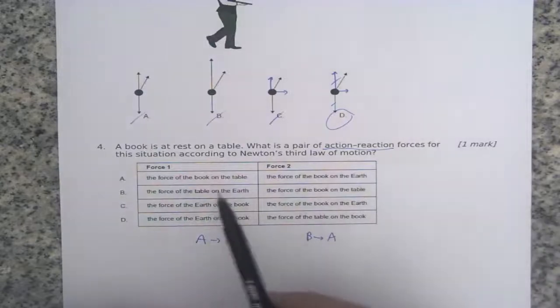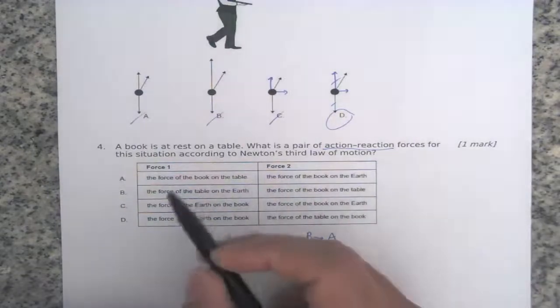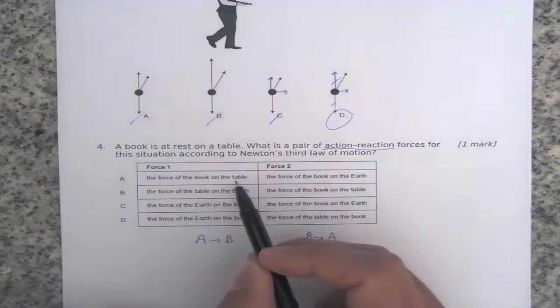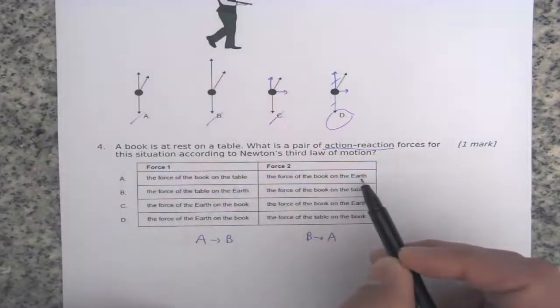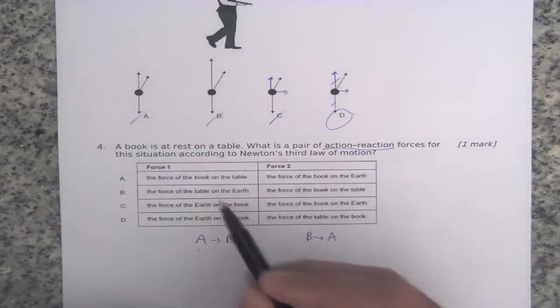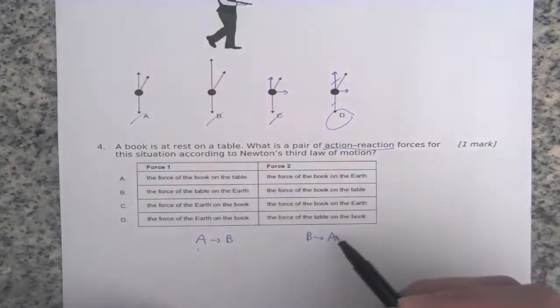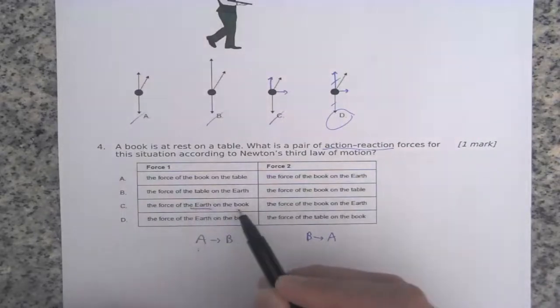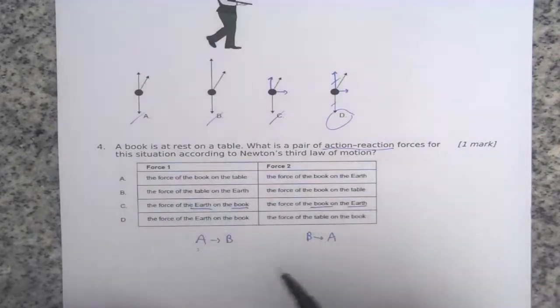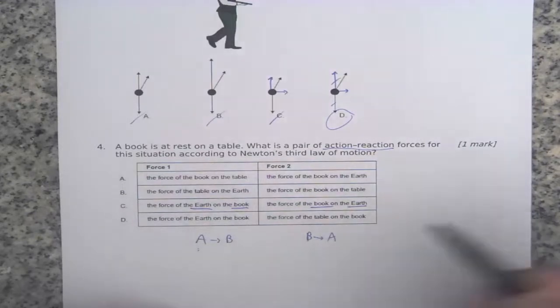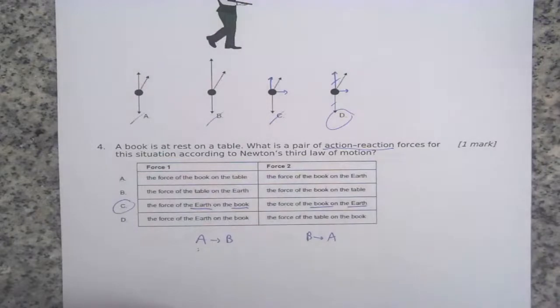So what you need to do is just check the words here. In the first situation you have book and table, and then you have book and earth, so it's not A to B, B to A. The second says table, earth, book, table. Again, it cannot be. The third one, you have earth, book, book, earth. So this is your situation, A, B, B, A. And the last one is earth, book, table, book. It cannot be either. So your only choice here is C. Remember, Newton's third law: we have the pair of objects A, B, and B, A.